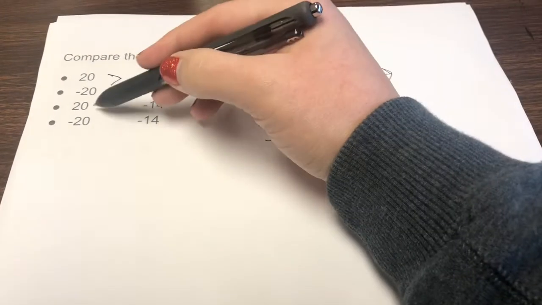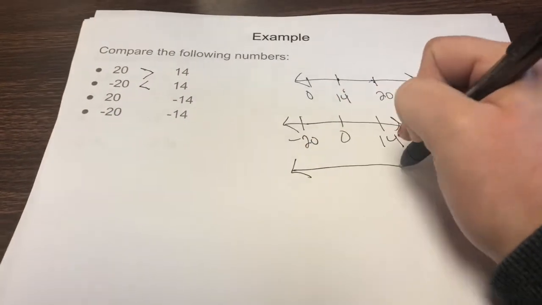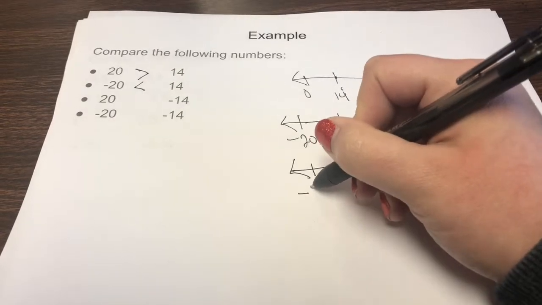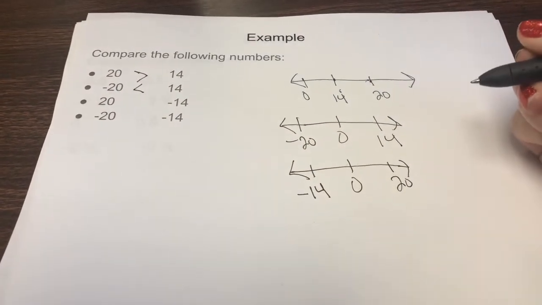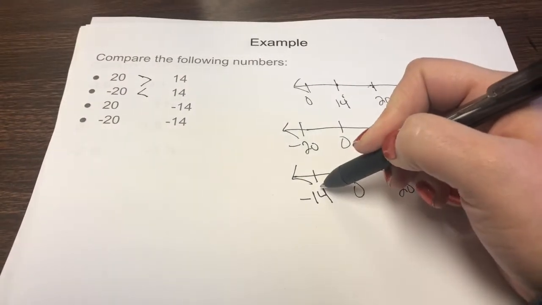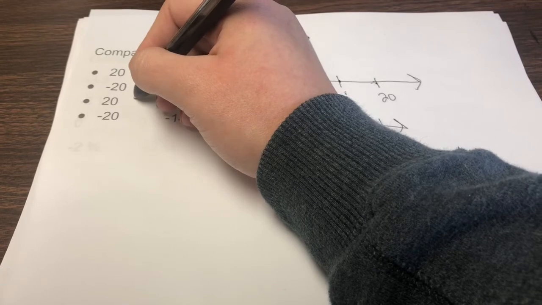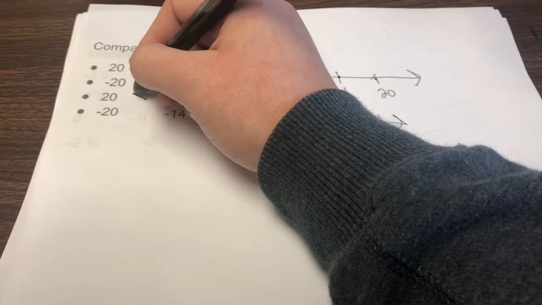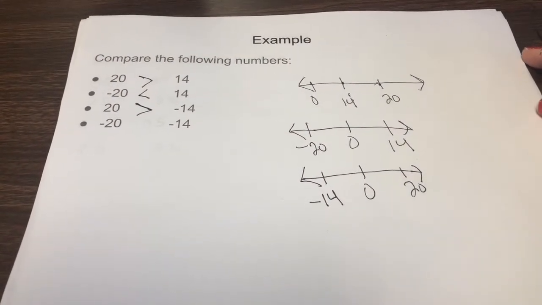Now I have +20 and -14. So it switches. -14 will be on the left. +20 will be on the right. -14 is to the left, so that means that it will be less than 20. So my sign that I need to use is greater than. 20 is greater than -14.